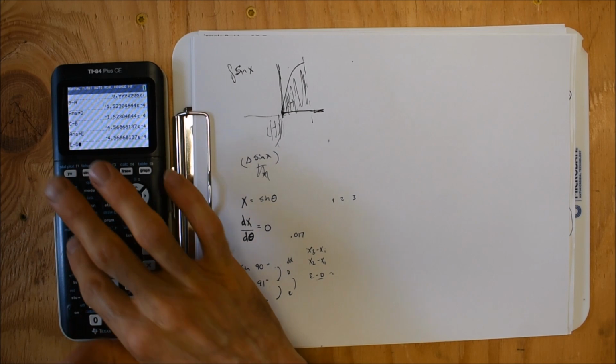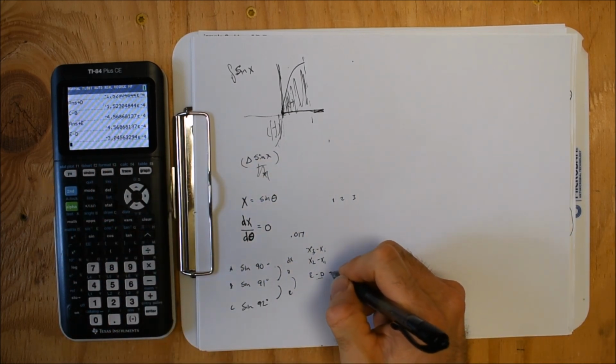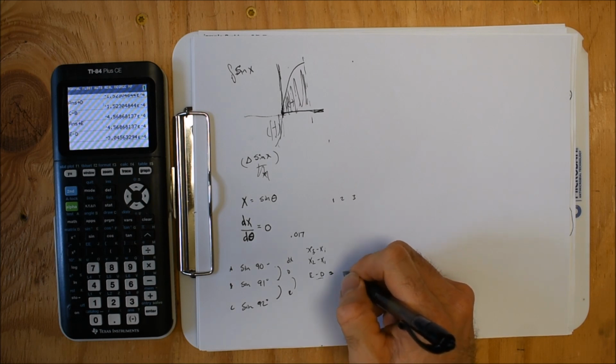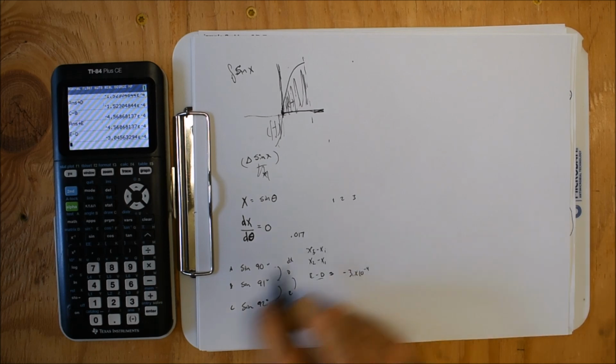Alpha E minus alpha D. Oh, damn it, it's still negative. And it's negative, it's a little bit more. It's negative 3 times 10 to the negative 4.